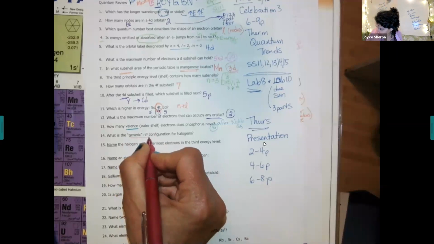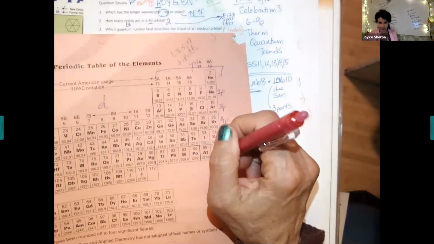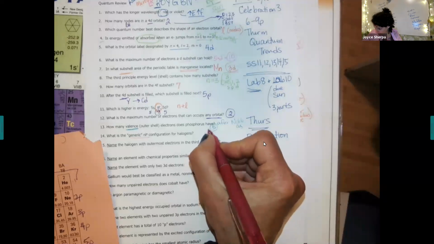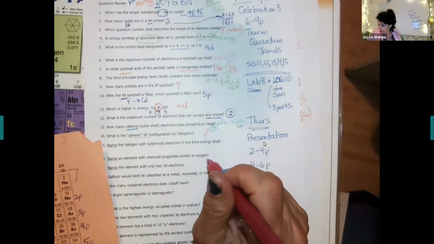Oh, here we go. Number 14 is what I was talking about earlier, that I hadn't shown you until then. The generic for halogens. So halogens are over here: fluorine, chlorine, bromine, iodine. And what they all have in common is they all will end with p5. They will all have 5 electrons in their p orbitals.